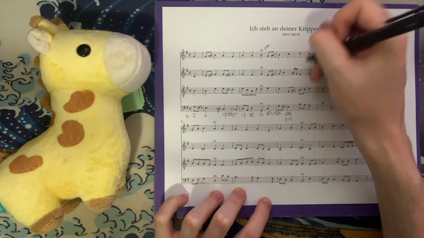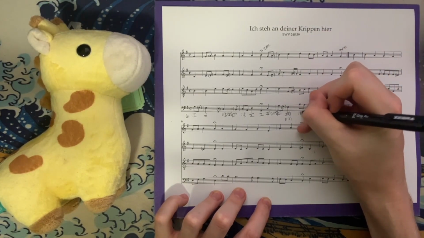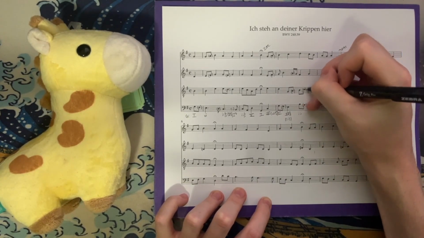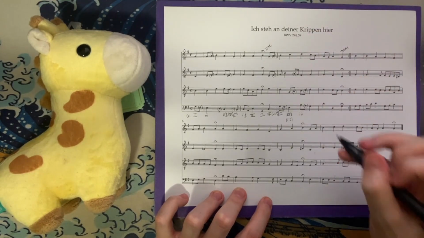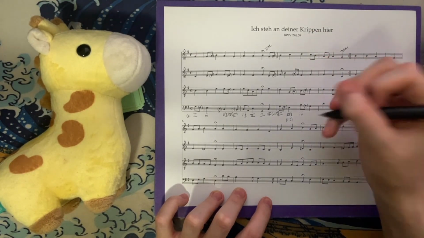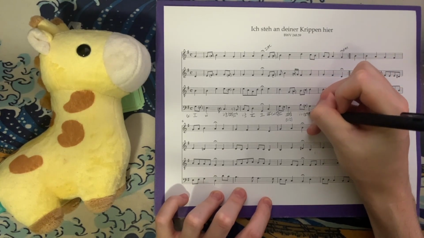We then have B, B, F sharp, and D. It's a 3 chord in root position, B minor. Then we have A and C going on here, and this I think is another chord progression. At first I hadn't really marked this because it did feel like a 5 chord.